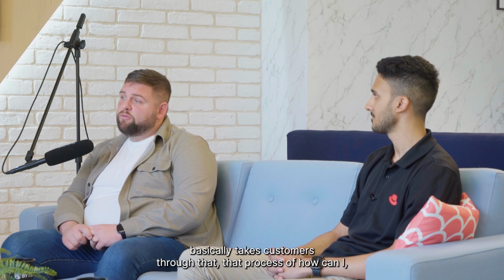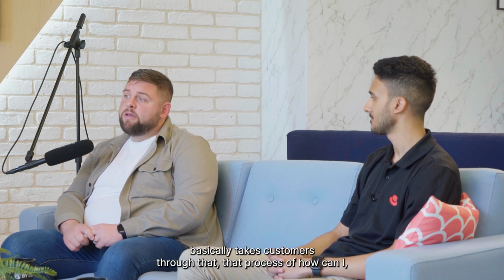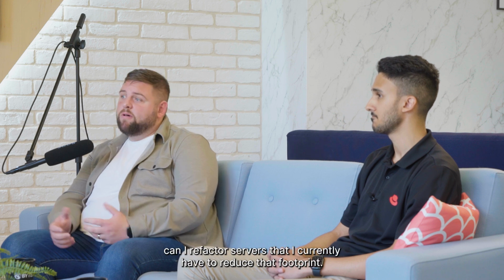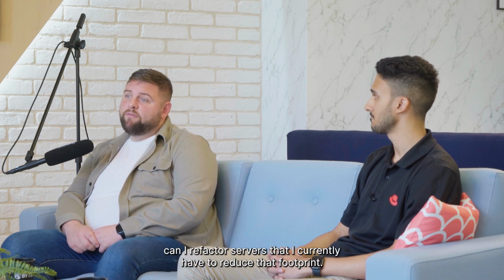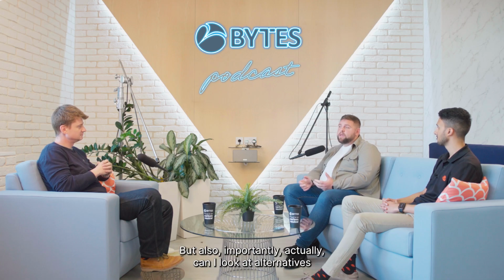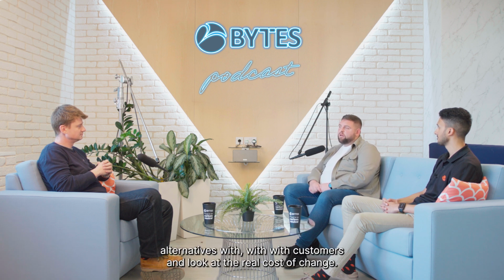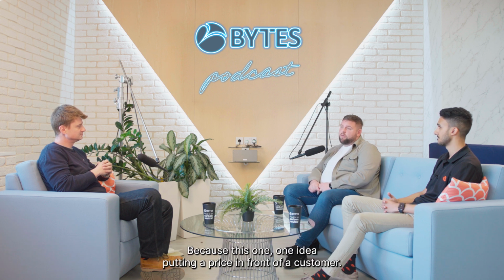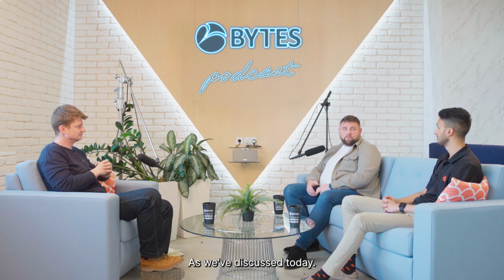It takes customers through that process of how can I reduce my VMware footprint, reduce my cost, can I refactor servers that I currently have to reduce that footprint, but also importantly, can I look at alternatives? And we go through all of those alternatives with customers and look at the real cost of change, right? Because there's one thing putting a price in front of a customer, but actually there is a cost of change, as we've discussed today.